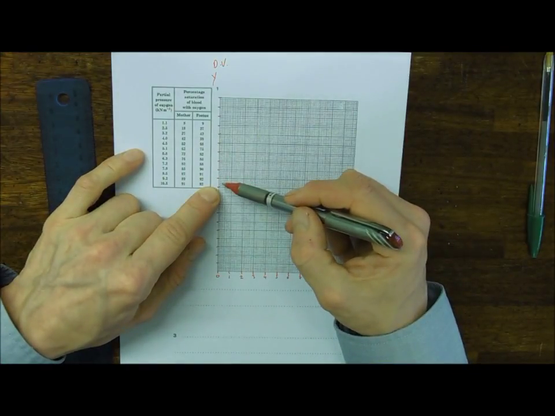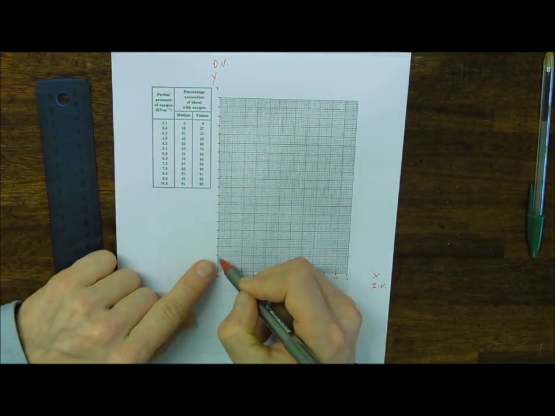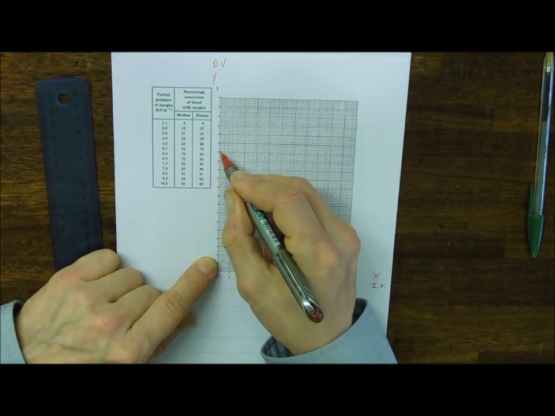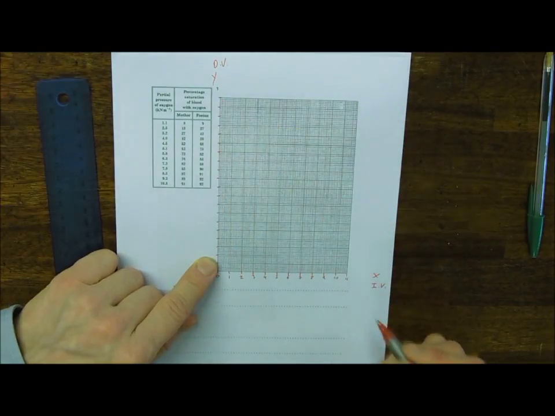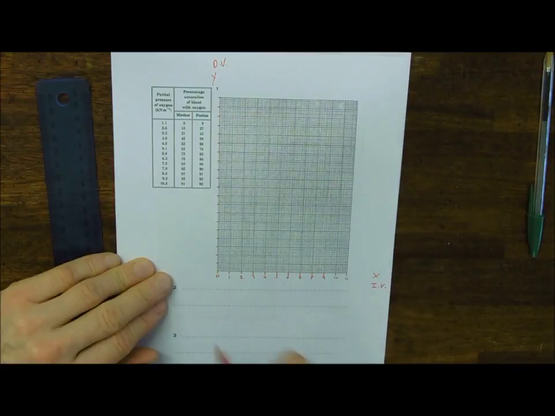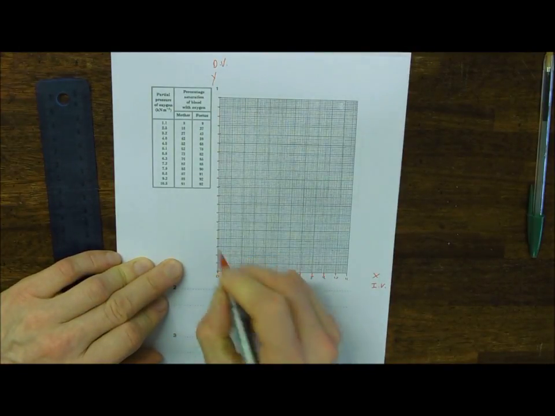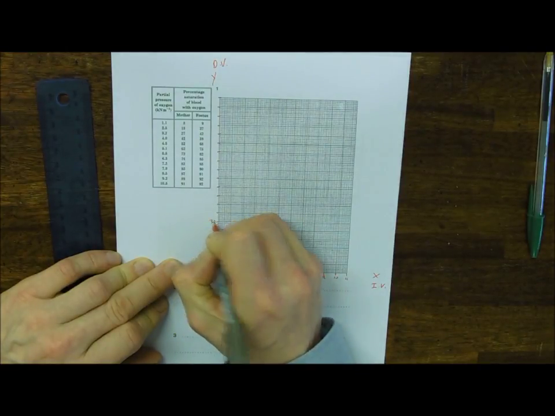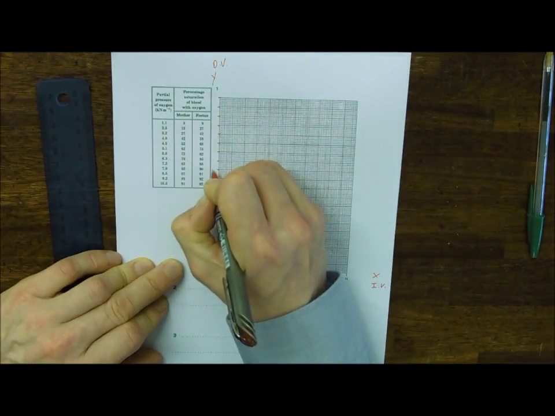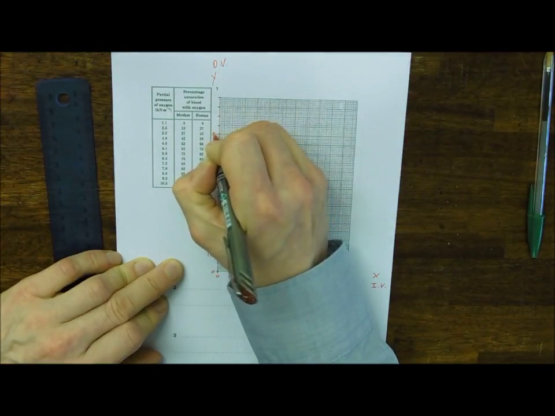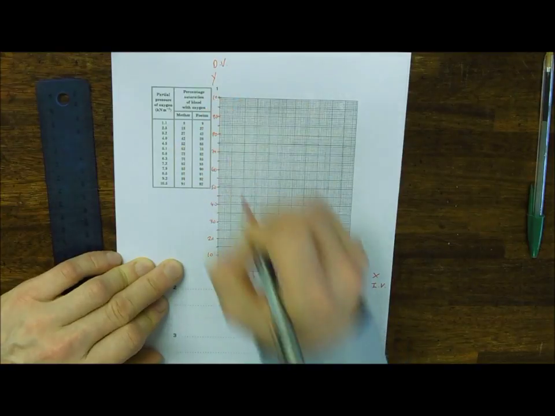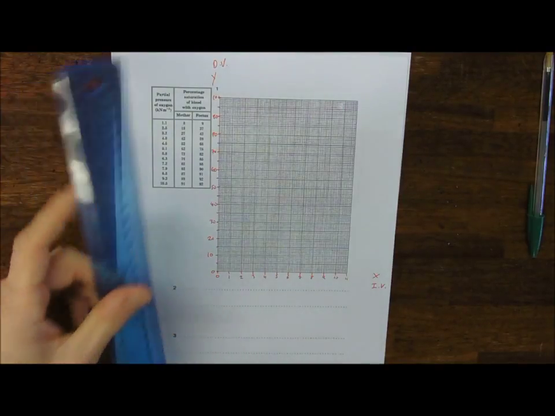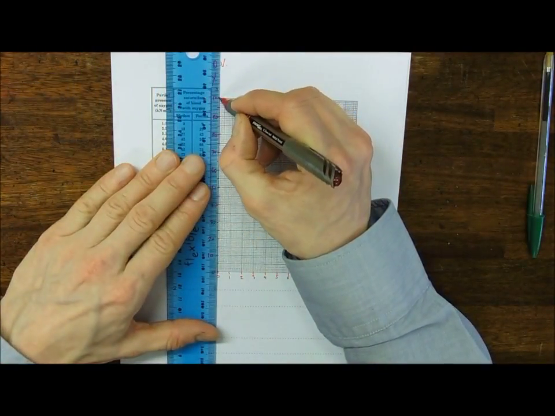But if we did it in 5s, that would fit on as well. So we're actually going to go up in 5s here. So 0 and then 10, 20, 30, 40, 50, 60, 70, 80, 90, 100. I'm going to draw the axis lines.